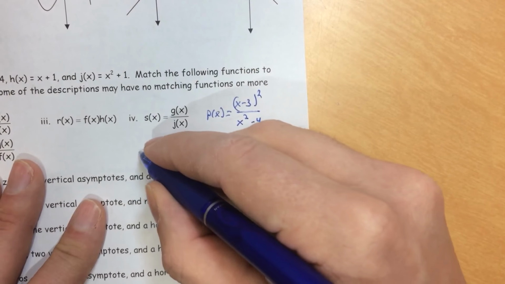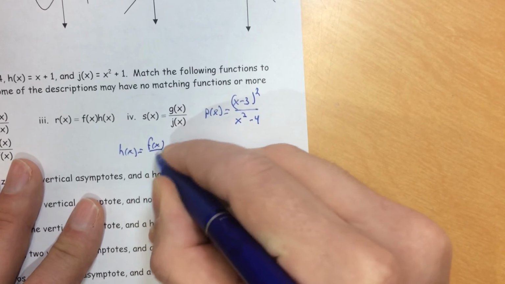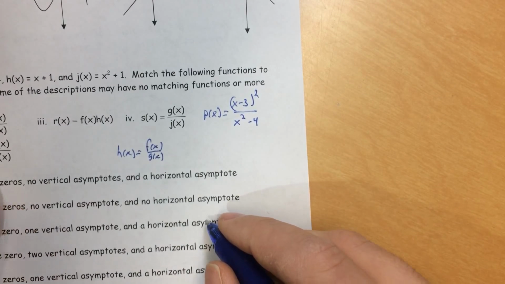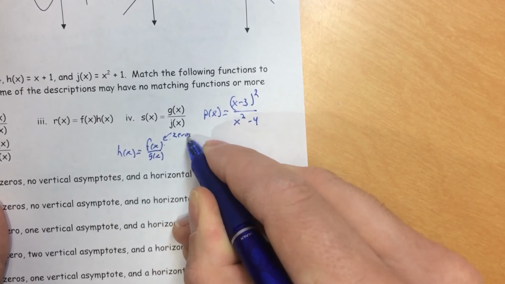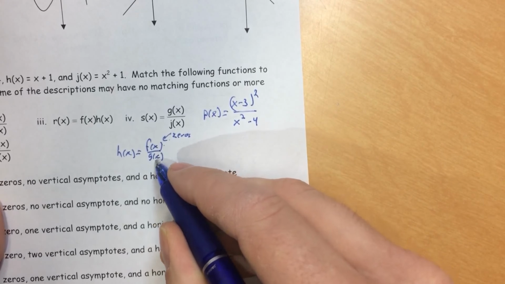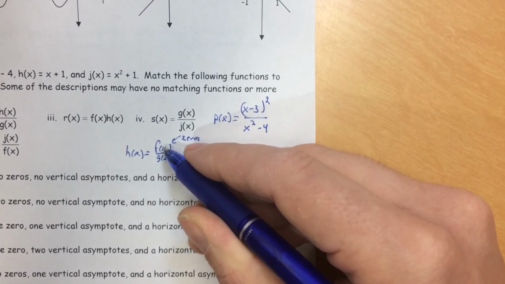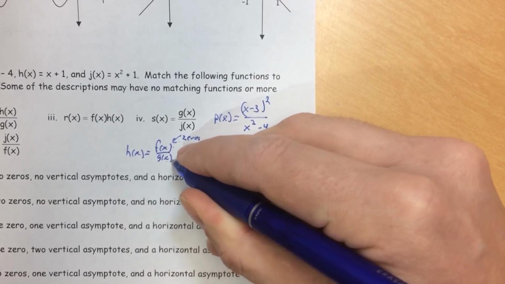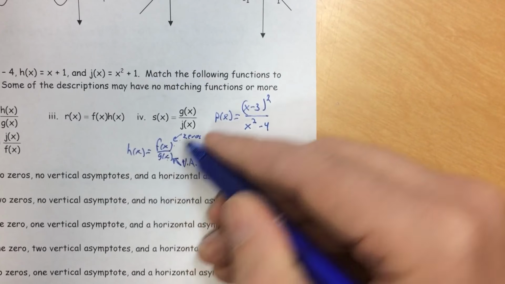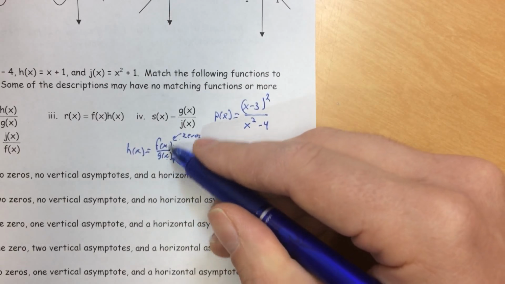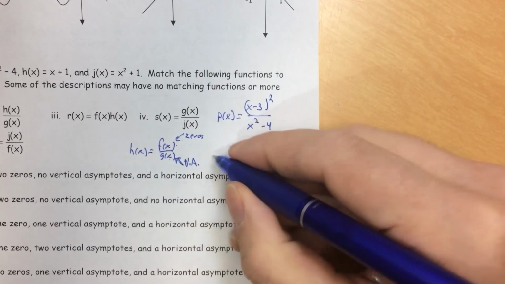So this is something we should already know. Let's remember the rules. If you have h of x equals f of x over g of x, the zeros are where f of x equals 0, but g of x does not. If they're both equal to 0, it will be a hole. But if only the numerator is 0, 0 divided by anything is 0. Where g of x is 0, that's where the vertical asymptotes will be. If you divide by 0, that will be a vertical asymptote unless f of x is also 0 there. So if only the denominator is 0, then you'll have vertical asymptotes.